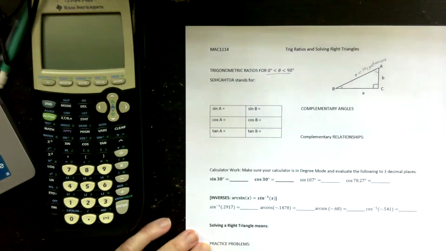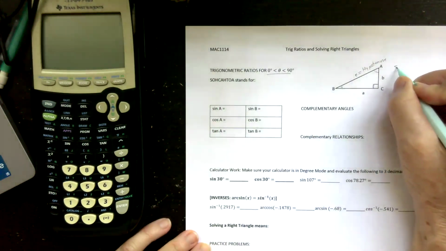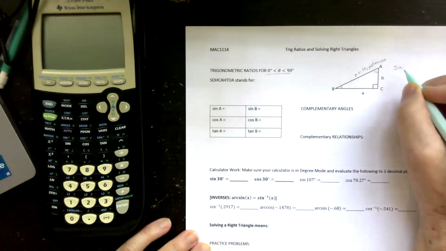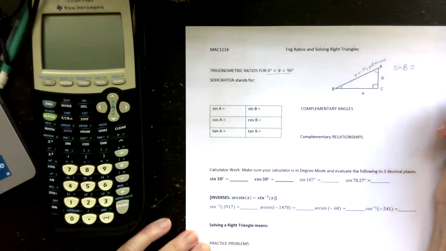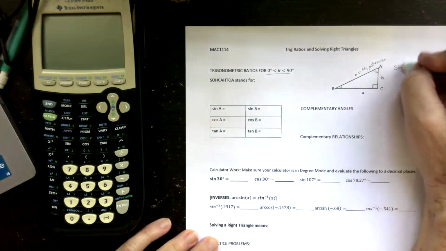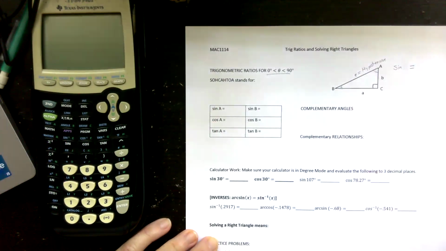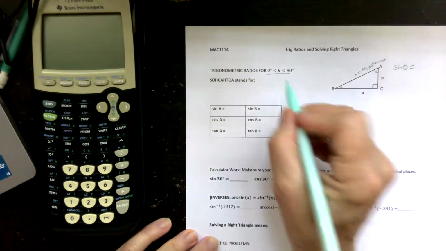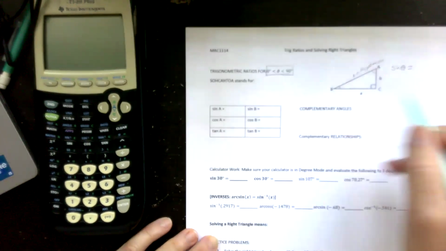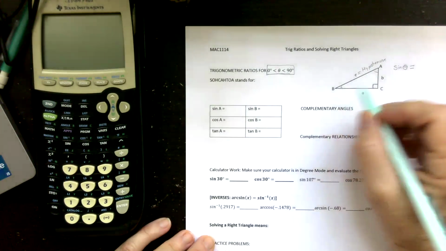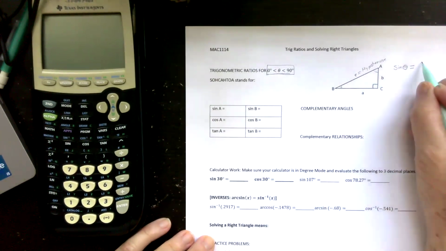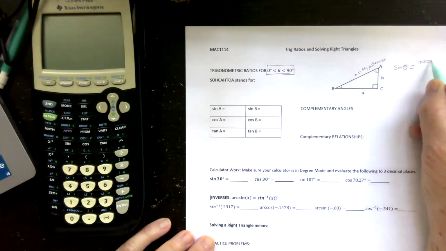Okay, so here is the first trig ratio. Sine of some acute angle in a right triangle. Let me just do a generic angle theta, an acute angle. The sine of some angle in a triangle is equal to the length of the opposite side over the length of the hypotenuse.